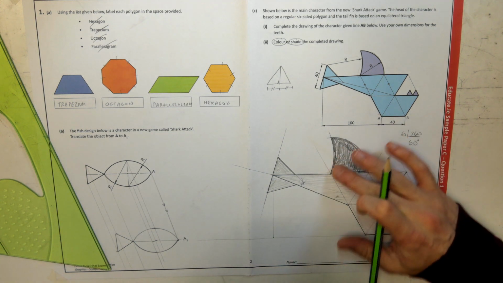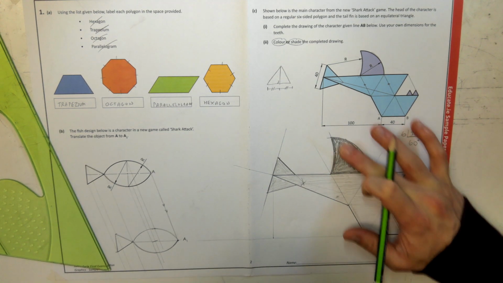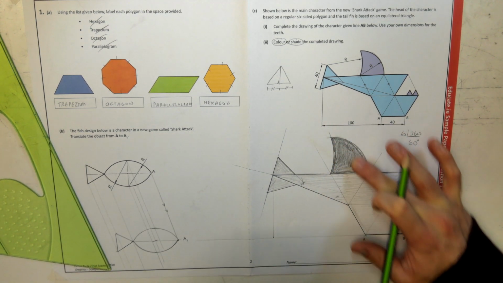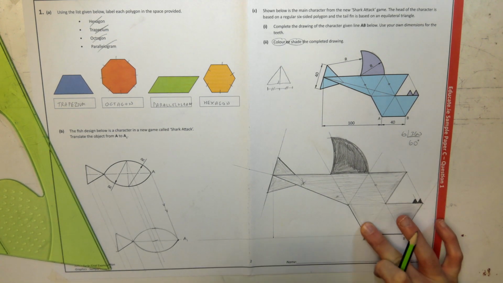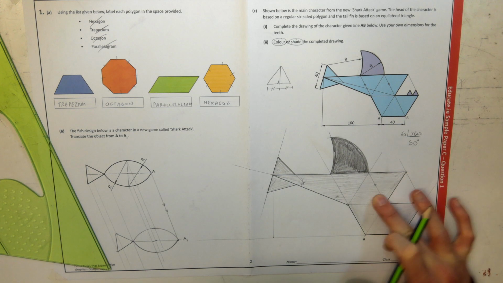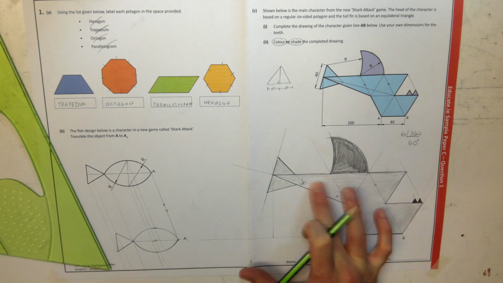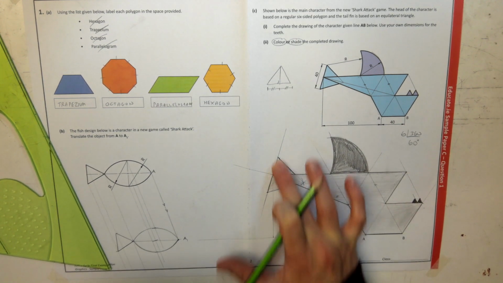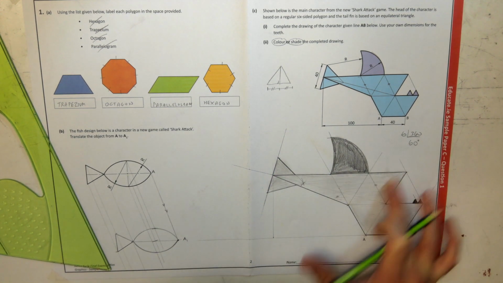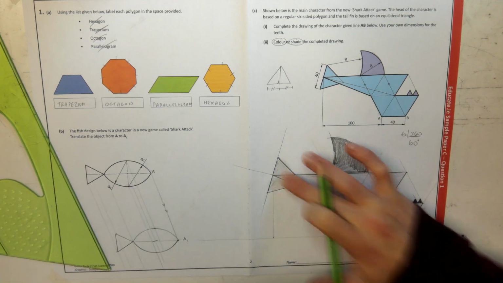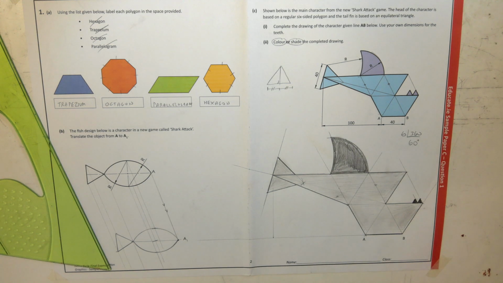If you want, then you can just use your finger then just to blend it all together. Just kind of smudging it all in, trying to make all the lines blend in together as best I can. It just adds a bit of a difference to it. And that then completes question 1.